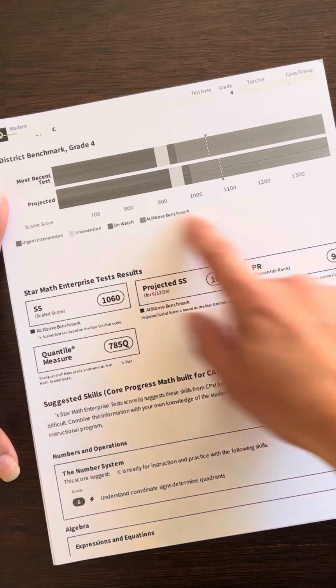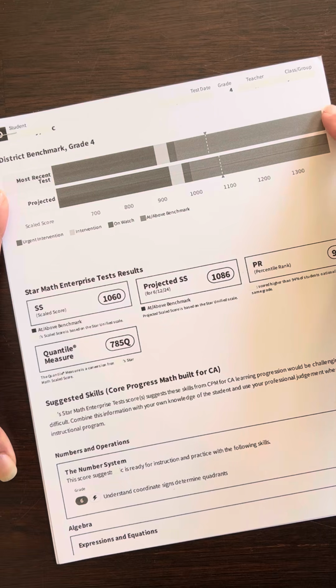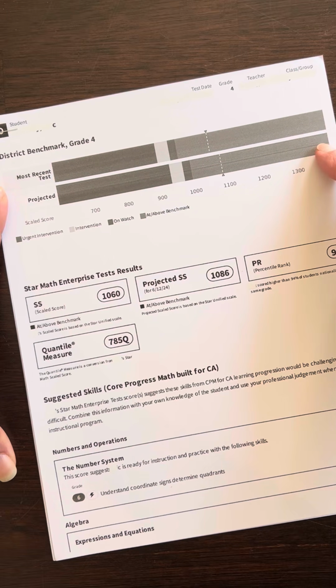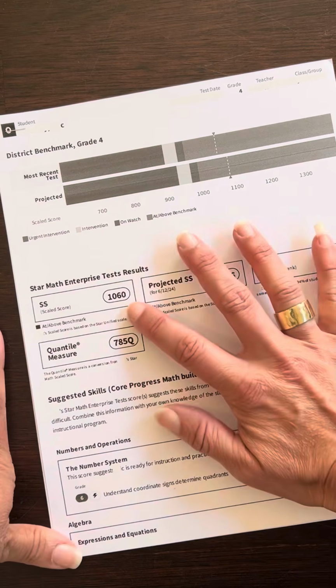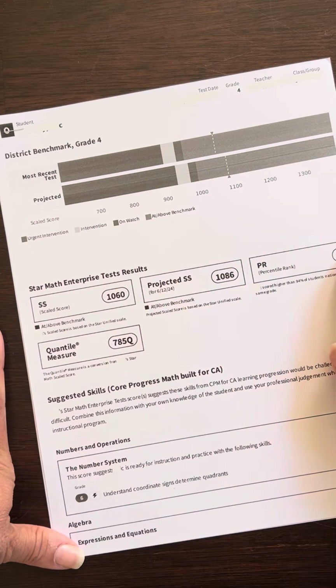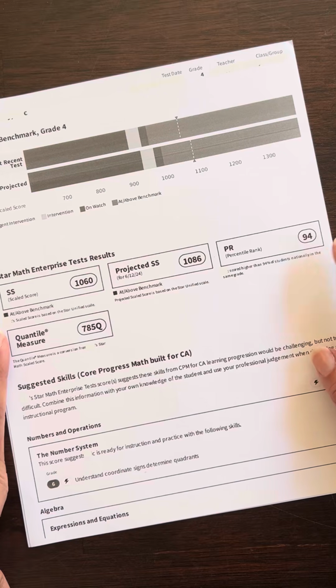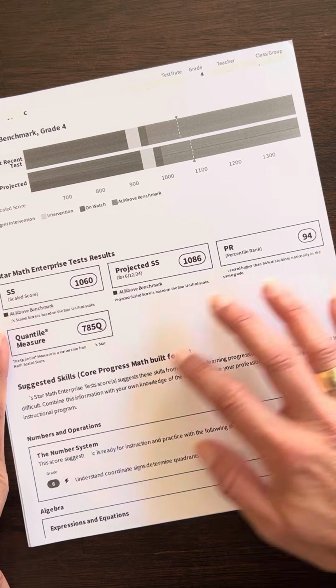So it tells you the most recent test, because they have to do STAR testing three times a year in our charter. I'm not sure if public school's the same. And then the projected result. And I don't remember if this is middle of the year, beginning of the year. Sorry, I didn't write that down. But you get a score, which again, is not very helpful. You have a percentile rank, and this is for math. I'm not sure if it says, oh yeah, it says math.